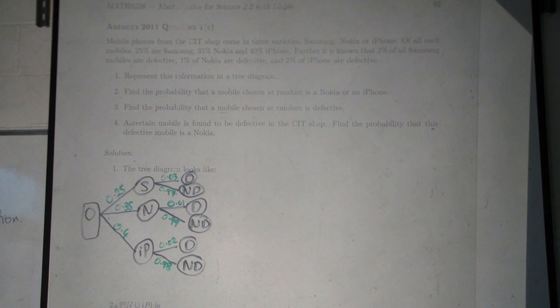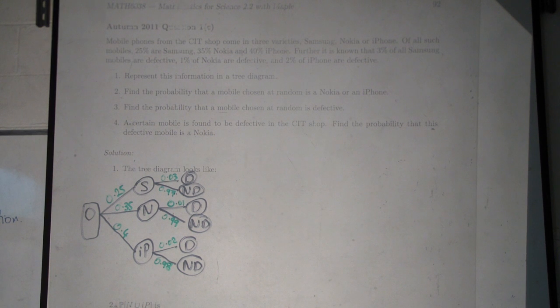Why are you using 0.25 instead of just writing 25%? I would say, first of all, they're the same thing. What is a percent?